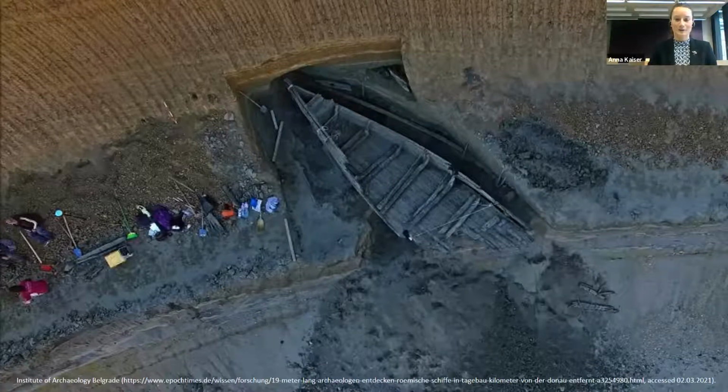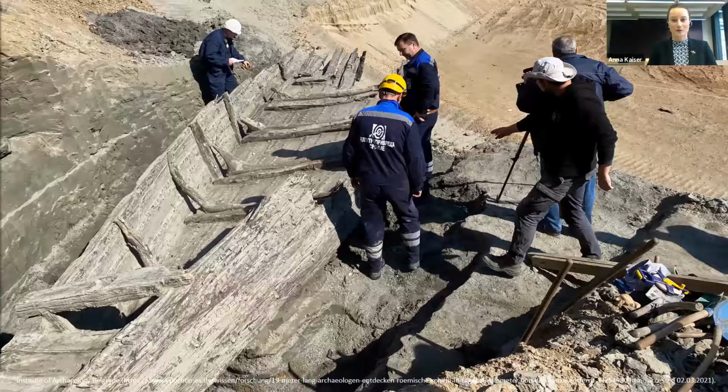And we are very happy to have the Institute of Archaeology in Belgrade as one of our project partners. We look forward to getting more information on these ships in our upcoming conferences, but also on our online media and websites. So if you follow us there, you should definitely get more ideas on these new interesting finds.